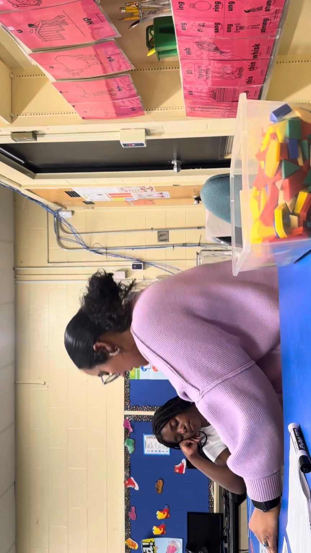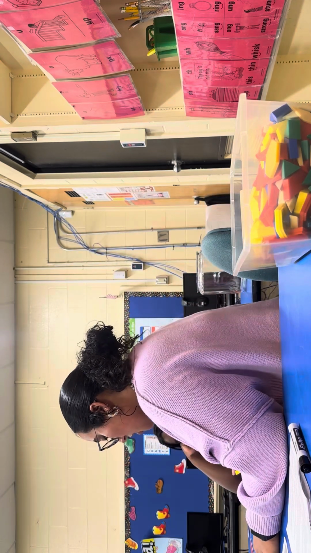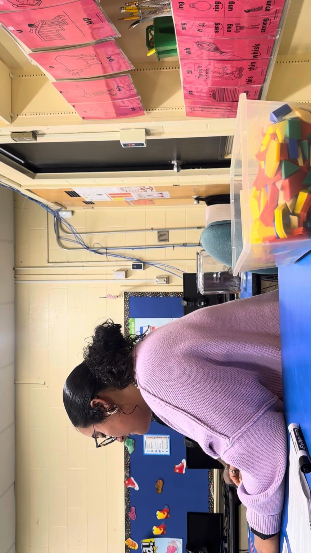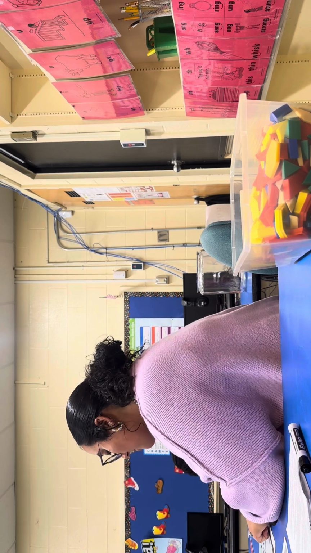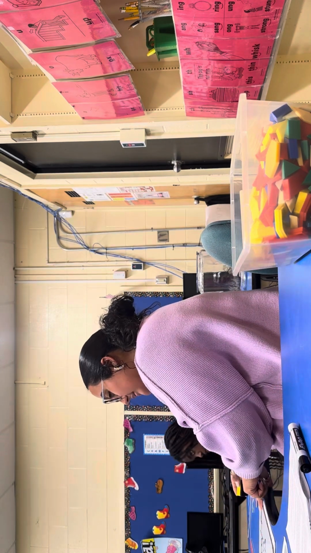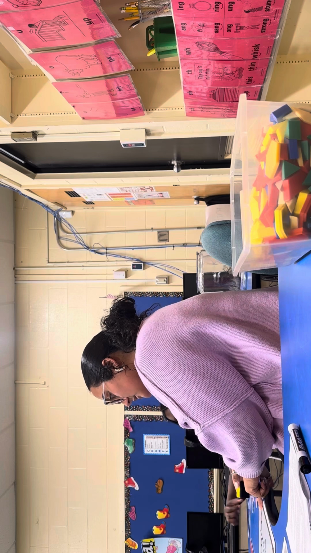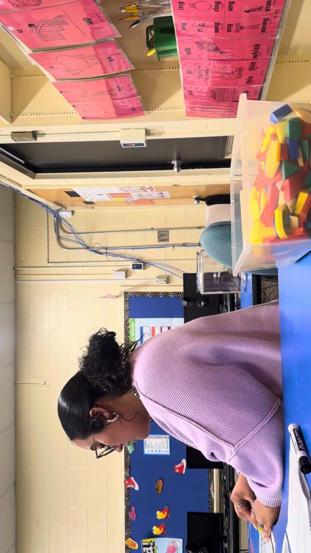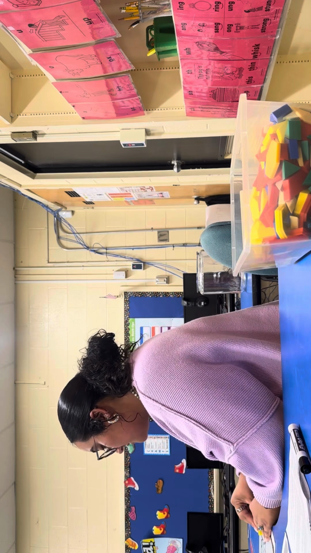Very good job. But why did you get a different answer than us? Because I just divided by 2, but is that the biggest number that these numbers go into? No, because this one's smaller and this one's bigger. Well, we know that they can go into 2, but look at this.